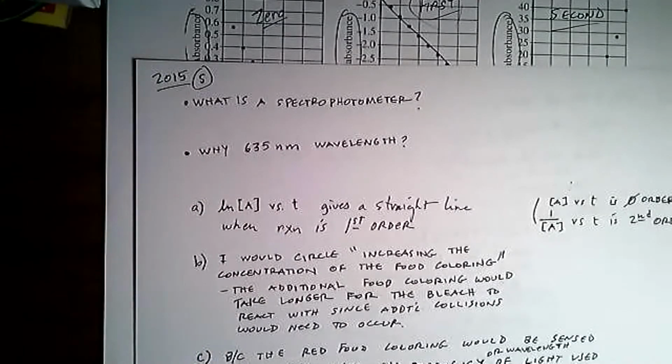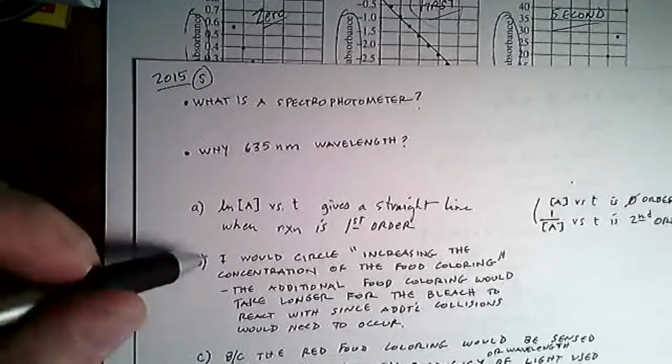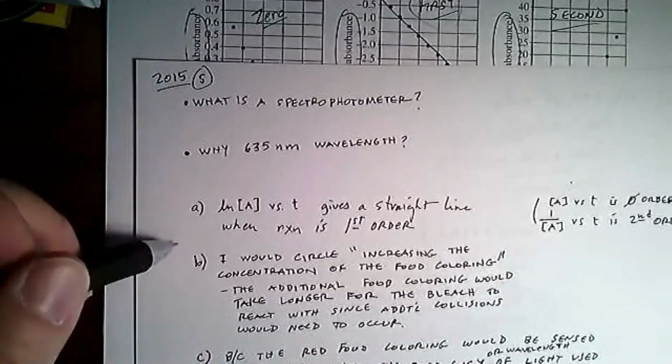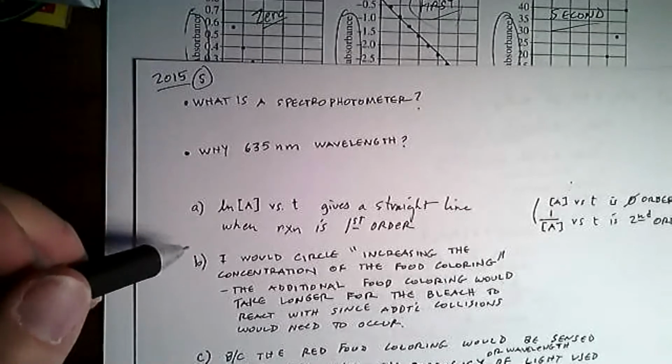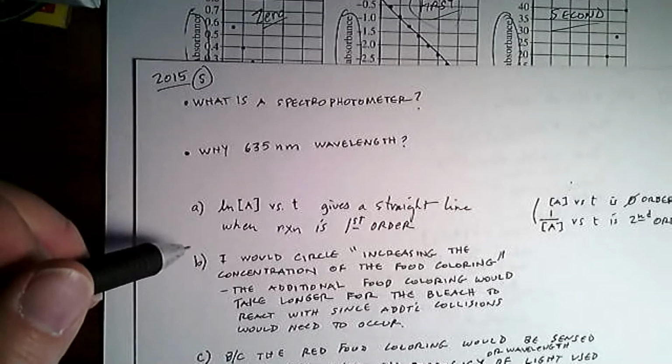This portion of the question, you guys, was worth 2 points. If all you did was get B right, you would get a 50% on this question, and that would be passing. That would probably get you approximately a high 3 or a 4, is the typical percentage.